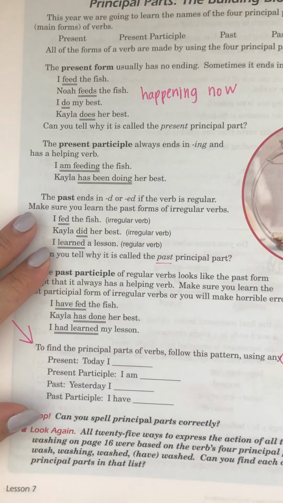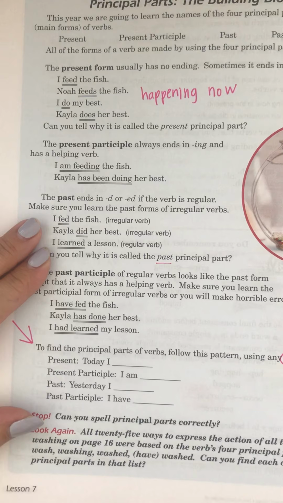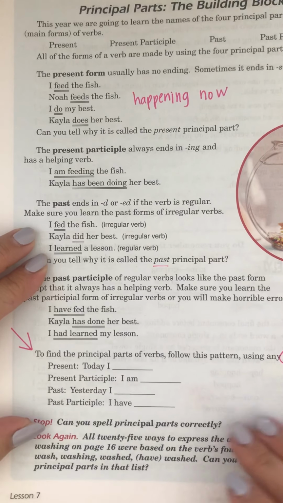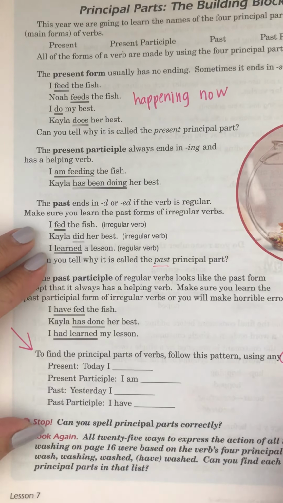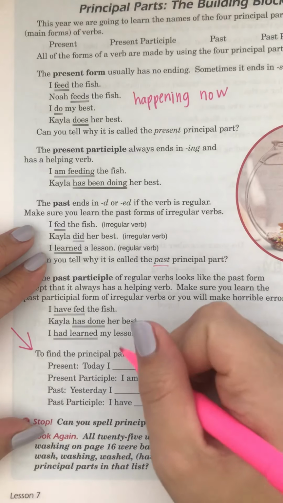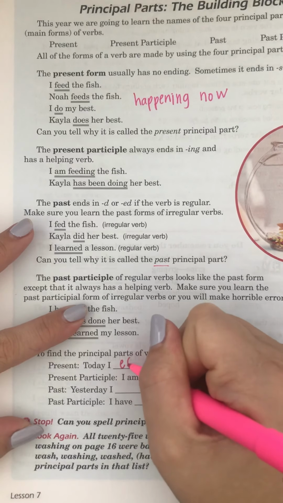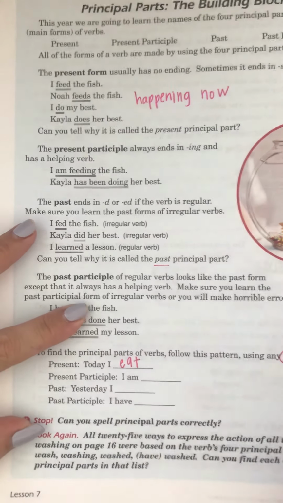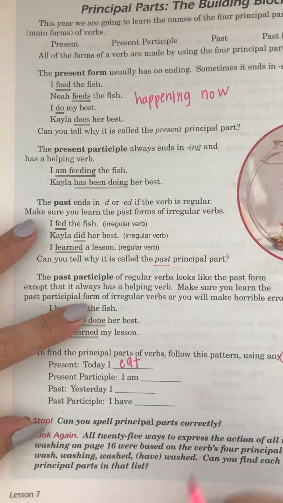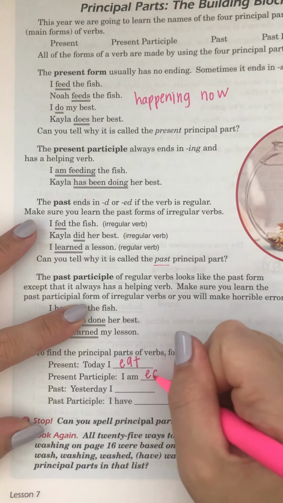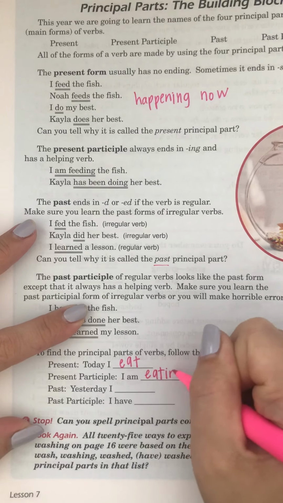So I'm going to give you an example myself, but don't use my example. Choose a different verb. Today I eat. Present participle. I am eating. Notice how there's an ing.